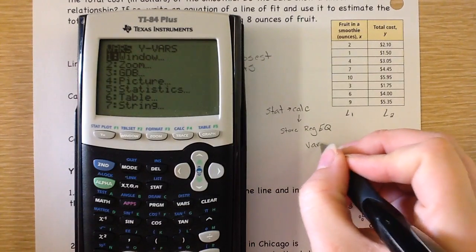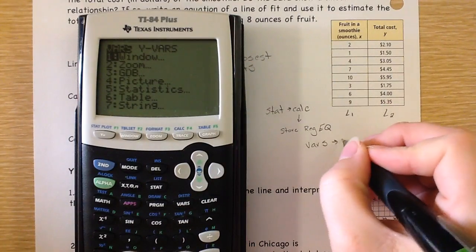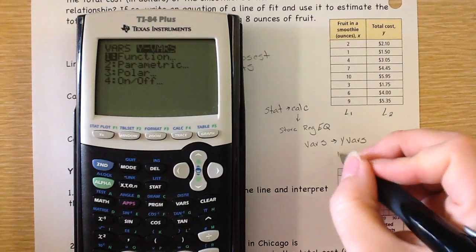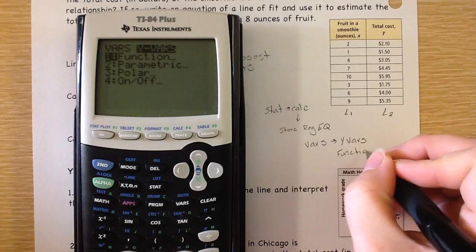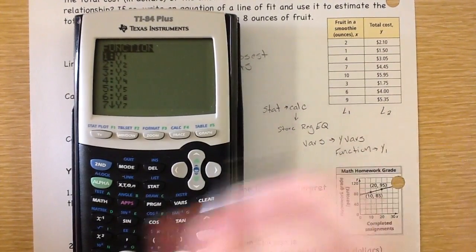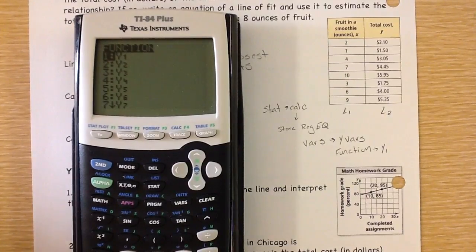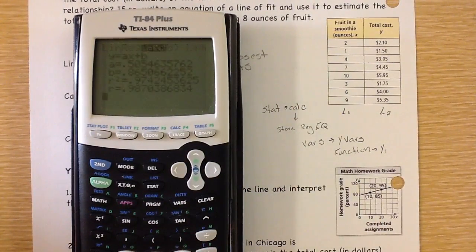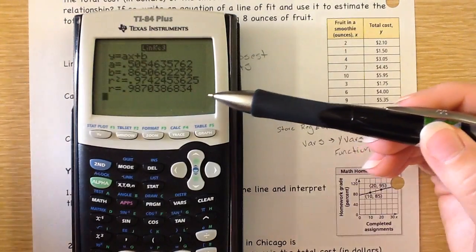We go to vars, and then to Y vars, because we want Y variables, and then function, because we want our functions, and then Y1. Okay, you could graph it in Y2, you could graph it wherever, but we're going to graph it in Y1. And come down to calculate, hit enter.